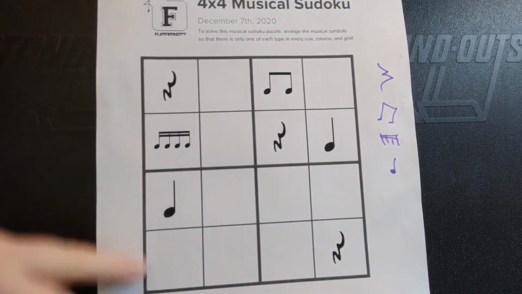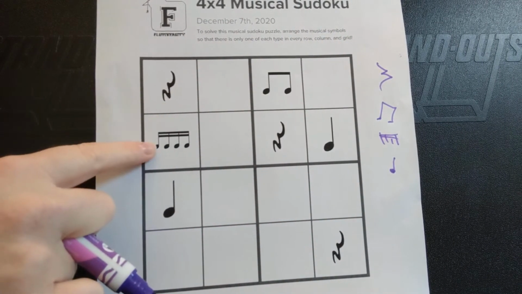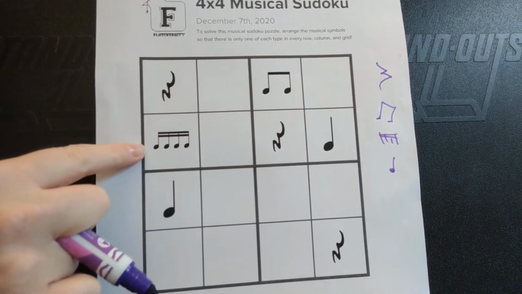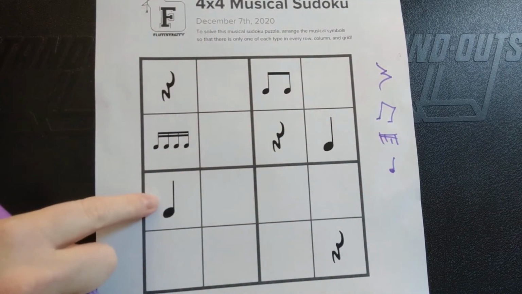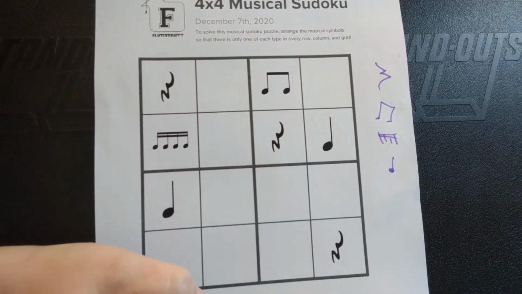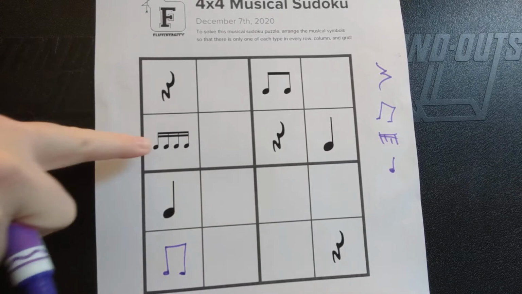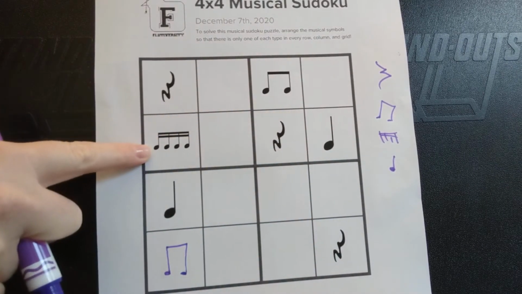So let's look down here. We know we have a quarter rest, we have a 16th note set, and we have a quarter note. So the only one in our set that we're missing are the 8th notes. So I'm going to add those in. Okay, let's look at another place where we have 3 out of 4.